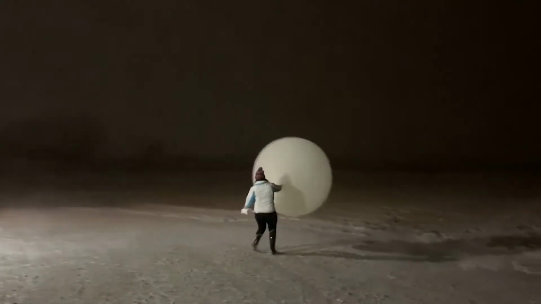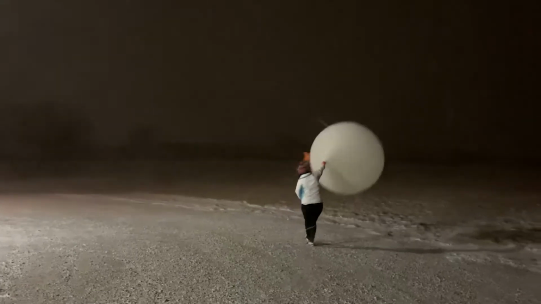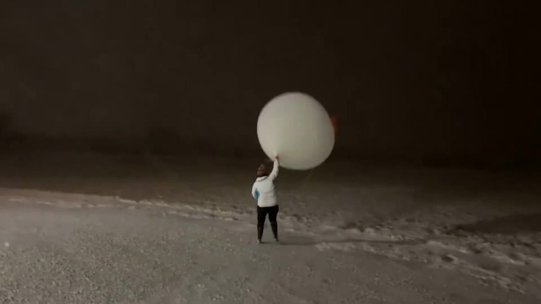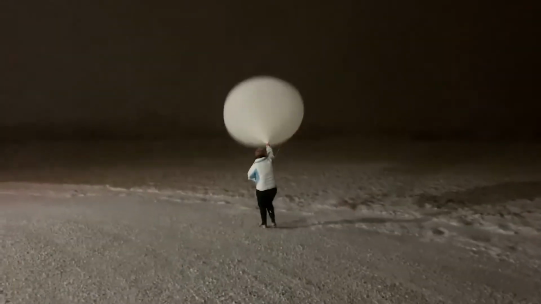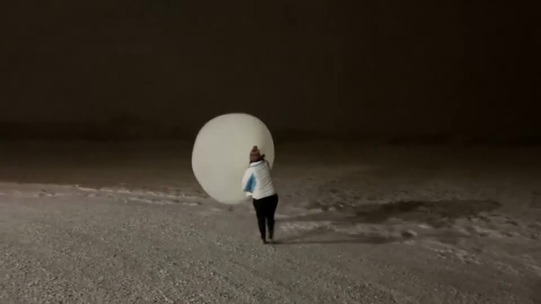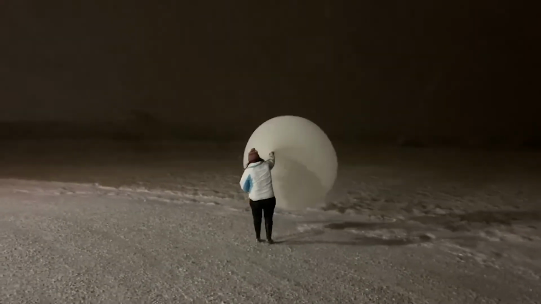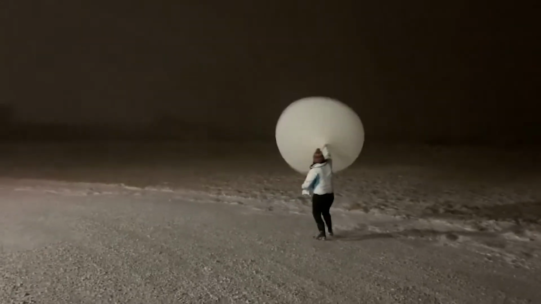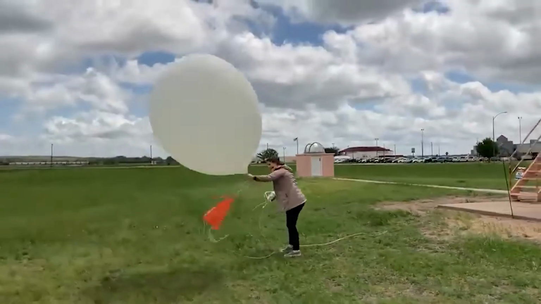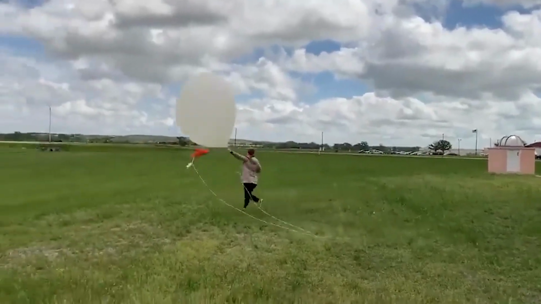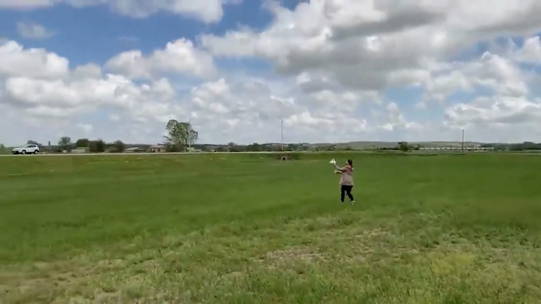I think it's important to remember that these balloons get launched regardless of the weather conditions. And it's not always just no wind and all nice and sunny out. This particular launch was done in the middle of a blizzard in January of 2021, about 100 miles from here in Omaha, Nebraska. Here's another example, about 100 miles the other side of us at North Platte, Nebraska.